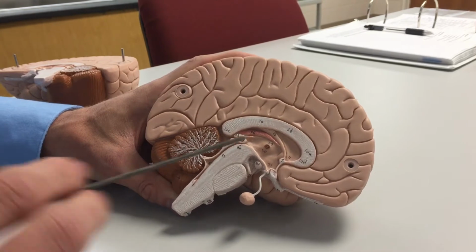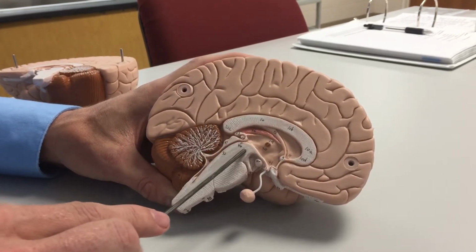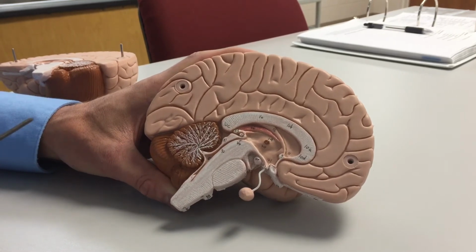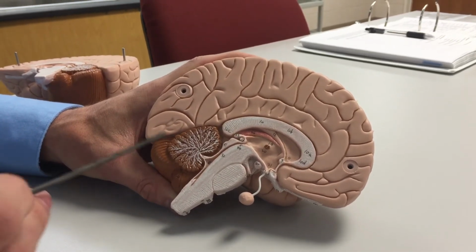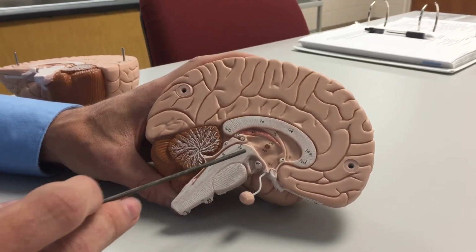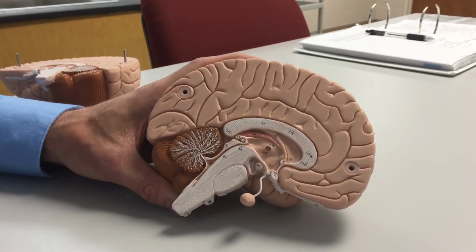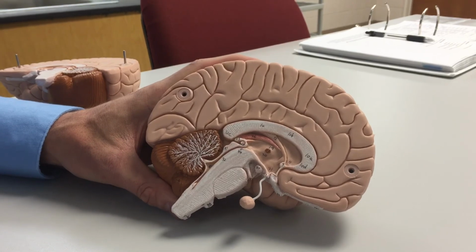The last thing that you need to know, the brainstem, which is this structure here, and the three parts of the brainstem from superior to inferior: midbrain, pons, and medulla oblongata. And those are the parts of the brain that you are responsible for.